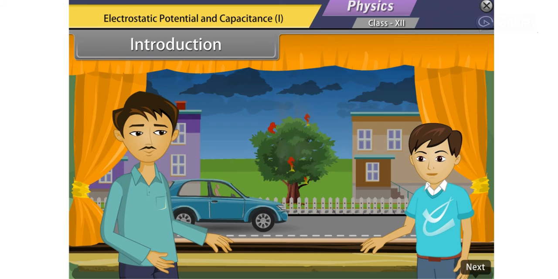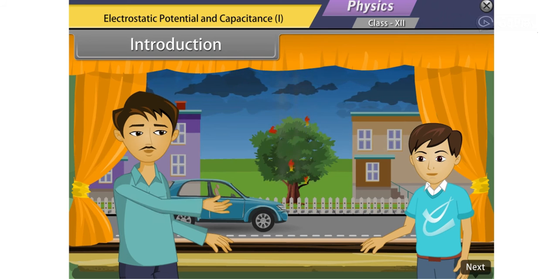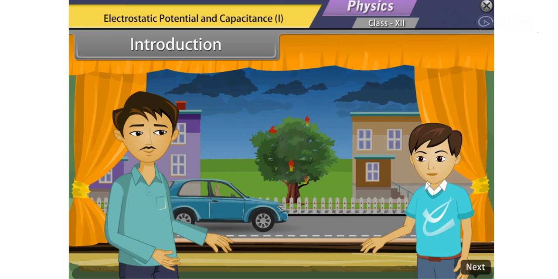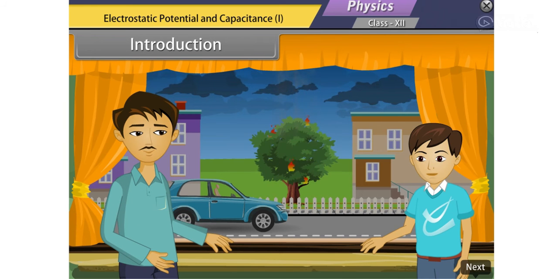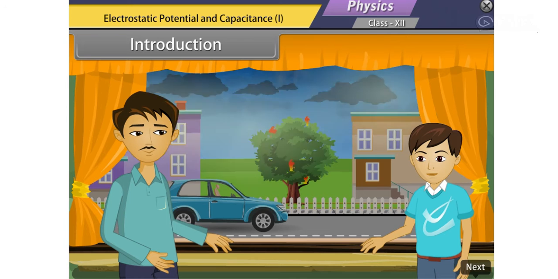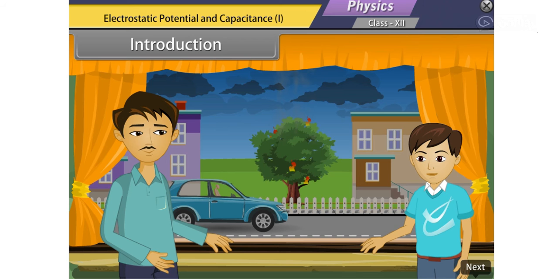His father replied that it's due to electrostatic shielding. When lightning falls on the car, all the charge flows through the outer surface of the car and then gets grounded. But in the case of the tree, it does not happen. Students, you must be more curious to know and learn this fact and topics. So let's study more about this in the chapter Electrostatic Potential and Capacitance.